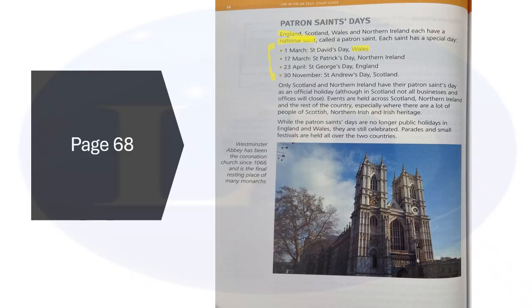St. George's Day is England, so you could remember that it is in April. The second thing is the name of the prince, St. George, I mean Kate Middleton's son, and St. George, that is in England, and you could relate that to England. St. Andrews, there is a very famous university, St. Andrews University in Scotland, and probably the name of a city as well. So Andrews is for Scotland.